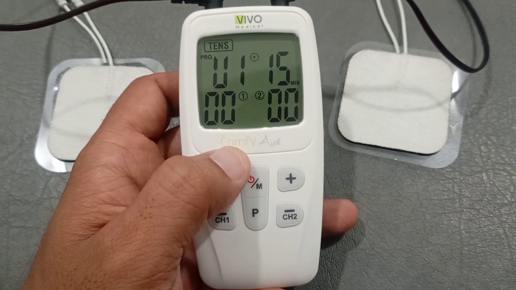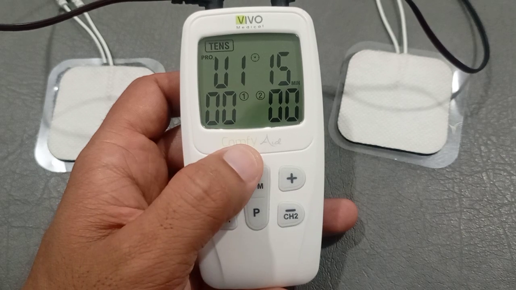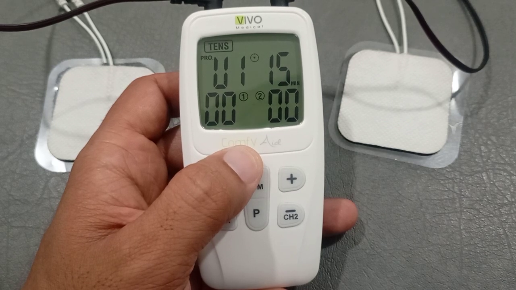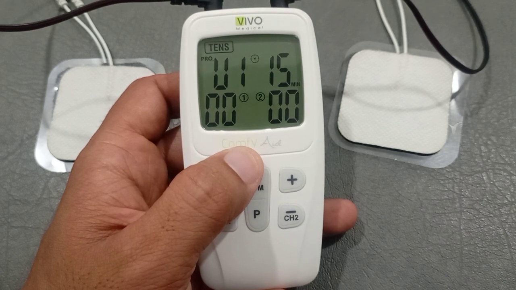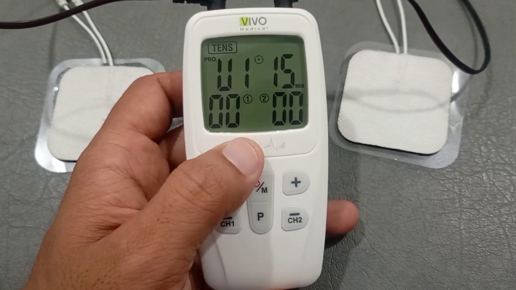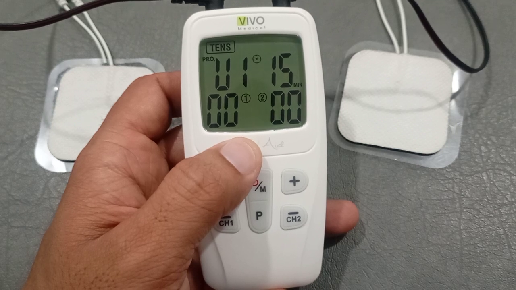In the low frequency mode, the frequency is less than 50 Hz or 50 pulses per second, and the intensity is maximum tolerable or maximum bearable. Lastly, we have acupuncture TENS in which the frequency is less than 3 Hz, ranging from 0.4 to 3 or 5 Hz only. And there are different devices available that can be used for acupuncture TENS as well.